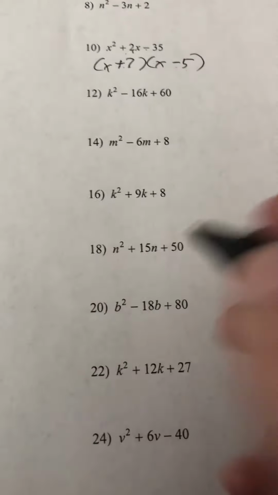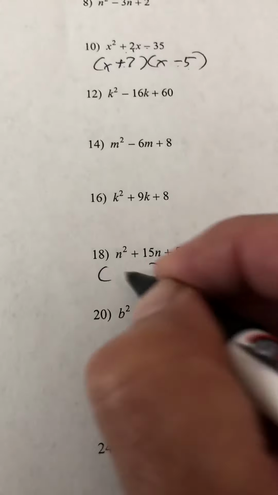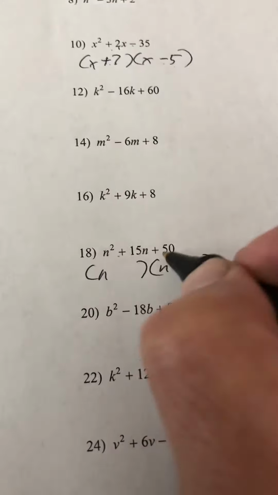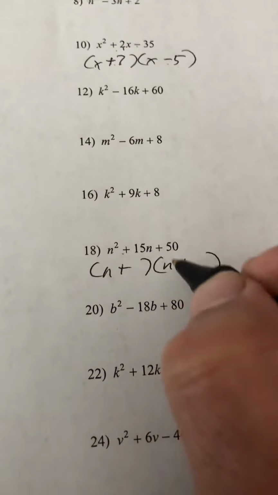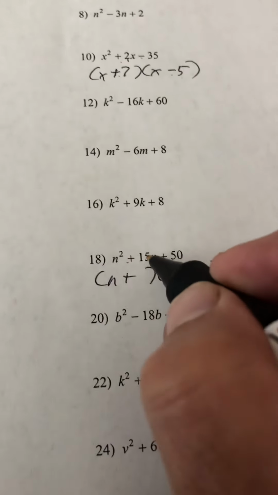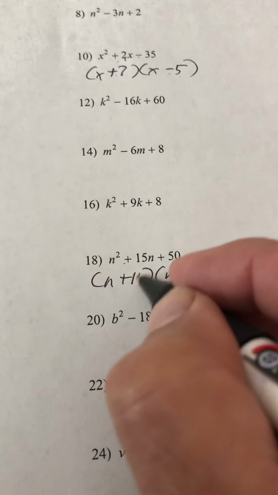Let's go. This one will be an easy one. This is going to be both positive. Two numbers I multiply to get 50 and add to get 15 are going to be 10 and 5.